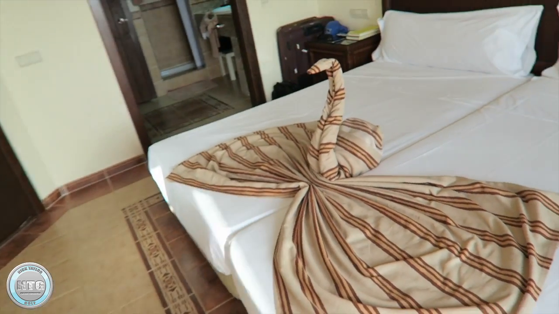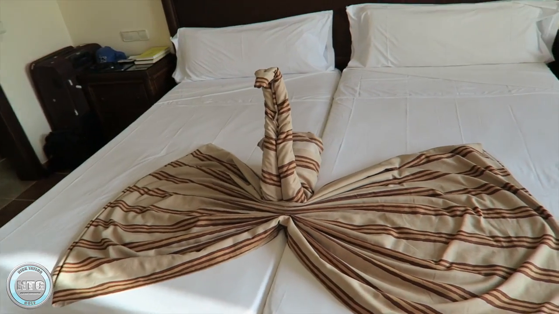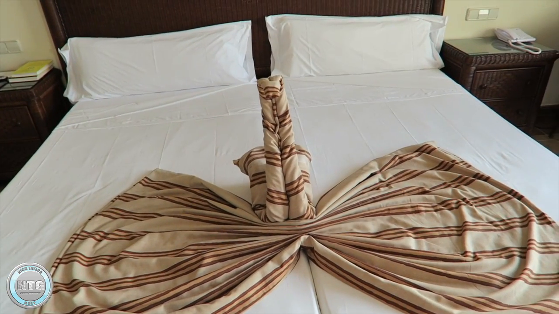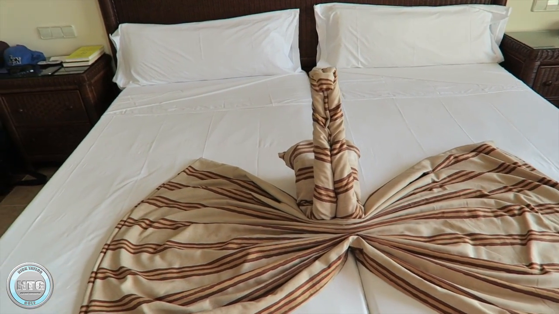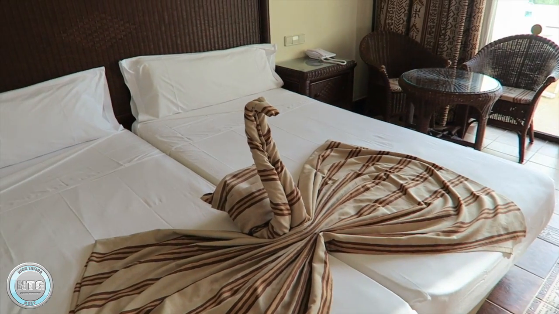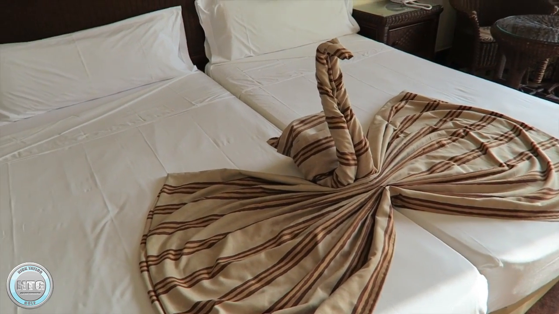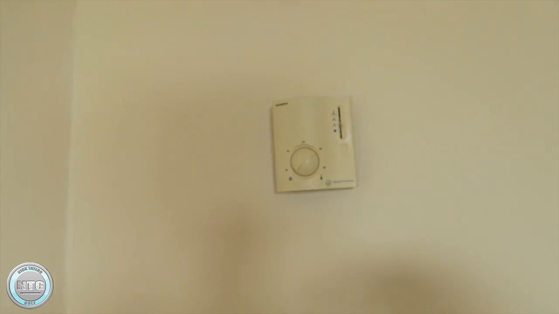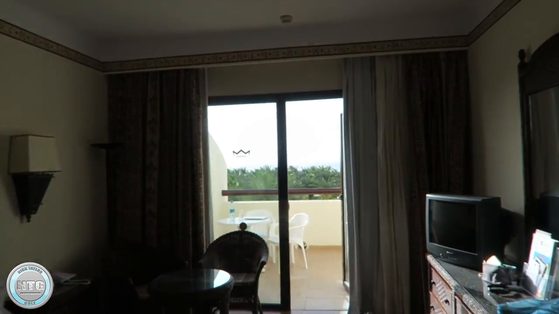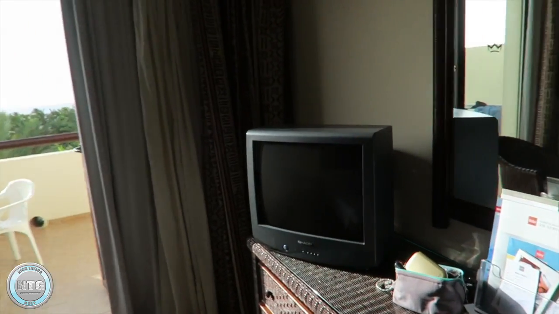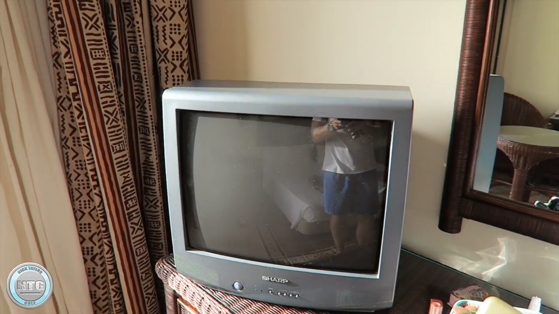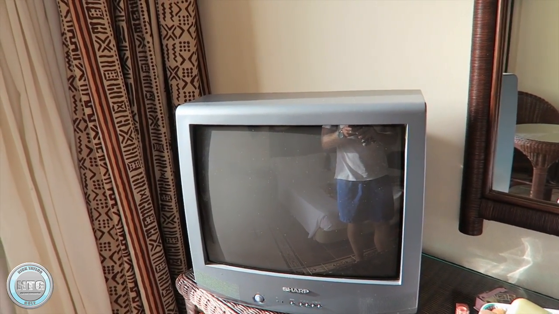An interesting little thing here on the bed. Seem to get a sort of different design every day. Not sure what that's meant to be. Don't know, peacock maybe. Aircon. It's not working because the balcony door's open. The TV, a little bit dated, but it's got a couple of English channels on there.